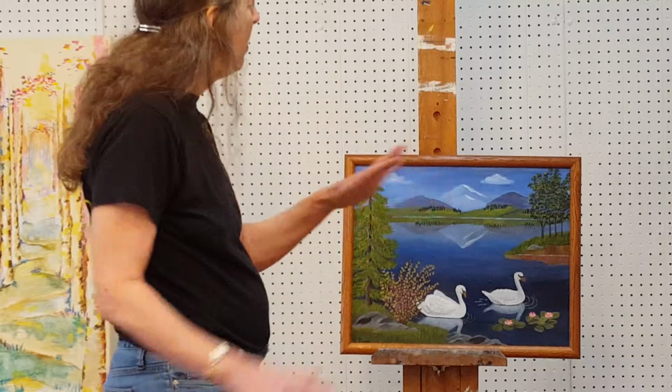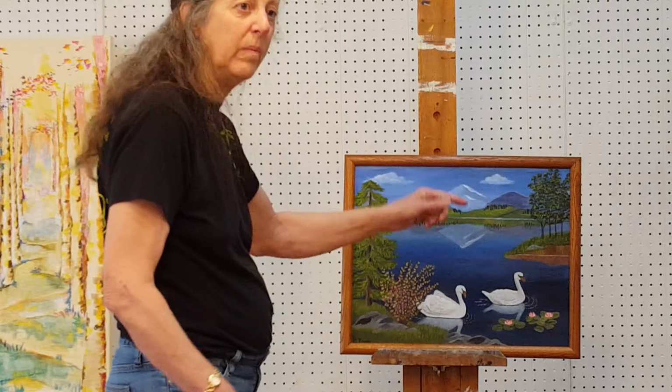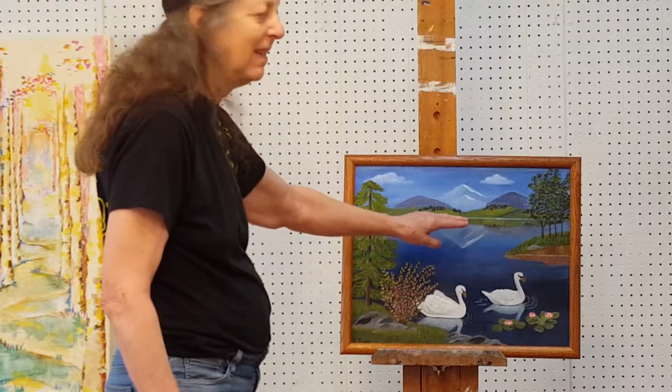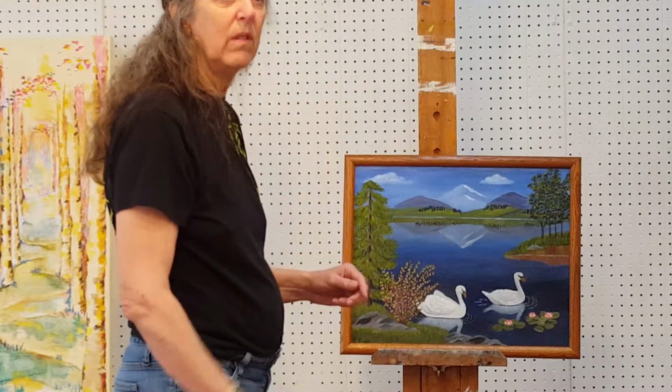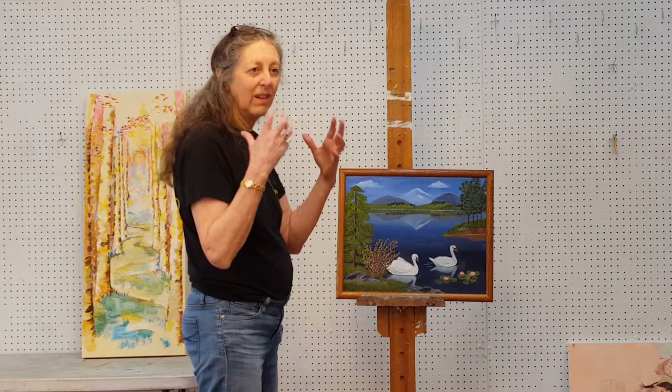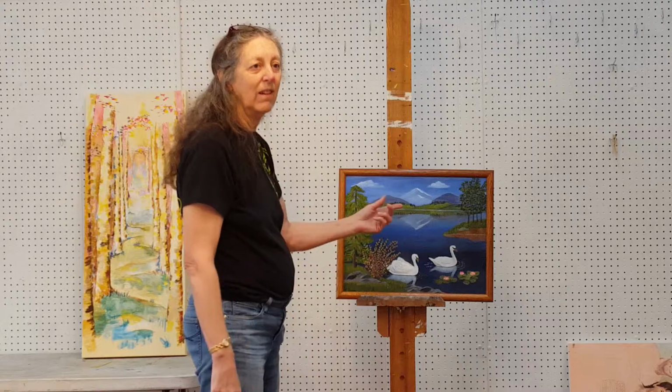And part of it is the actual edges should be blurred, but part of it is you could just put a tiny bit of smear, like little almost ripples. Just smear it a little. Because I don't care how still the water is, it's not going to be that hard on a reflection.